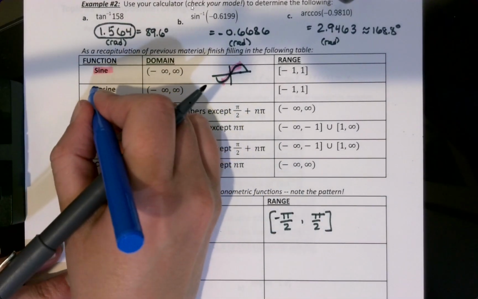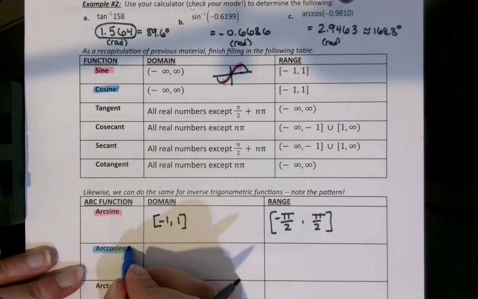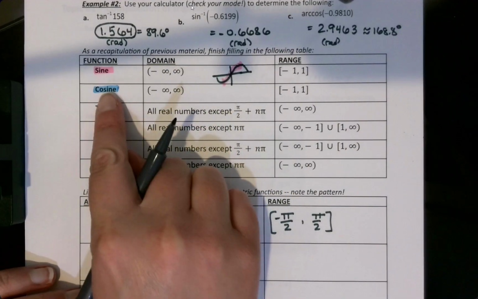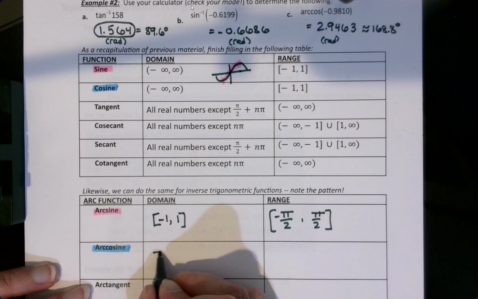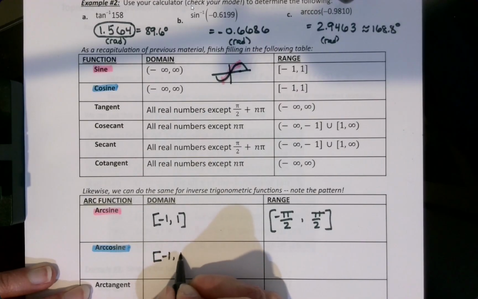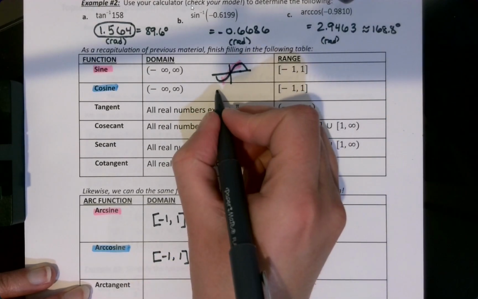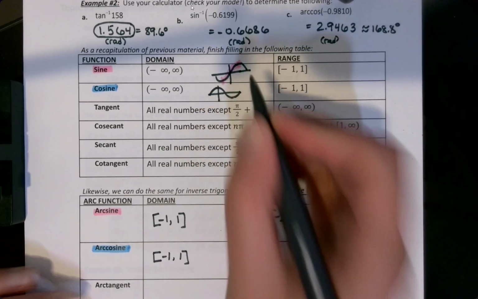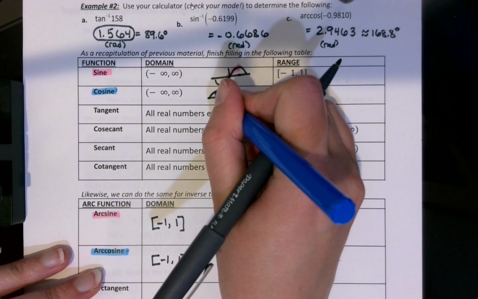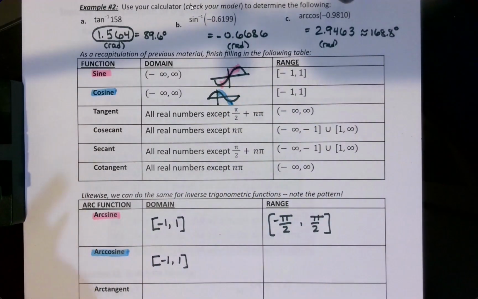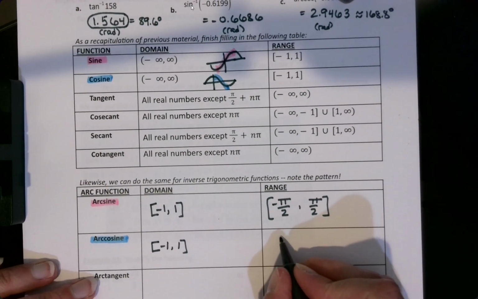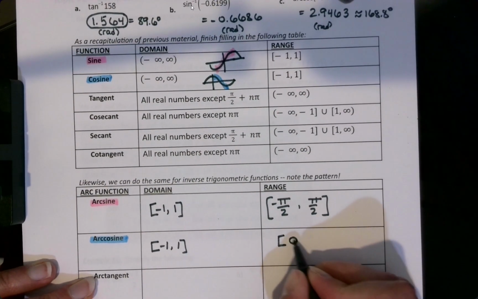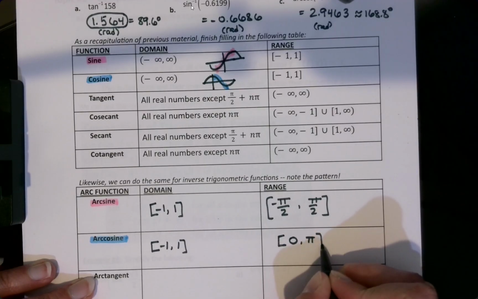Similarly, for our cosine function and our arc cosine function, the range of cosine is -1 to 1. So the domain of arc cosine is -1 to 1. And our cosine function, we have to restrict between 0 and pi in order for it to be 1 to 1. So the range of arc cosine is going to be 0 to pi.